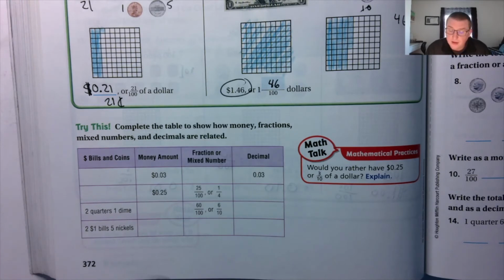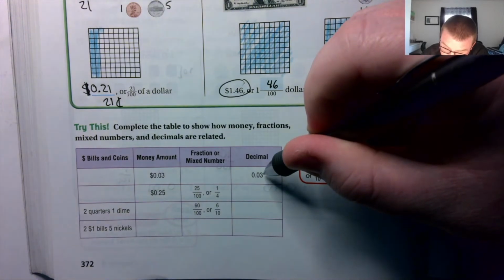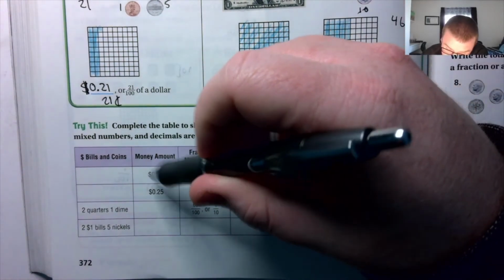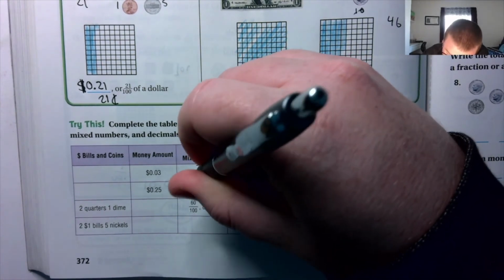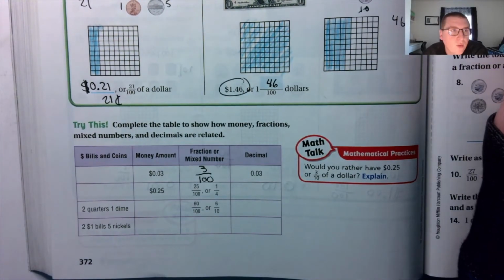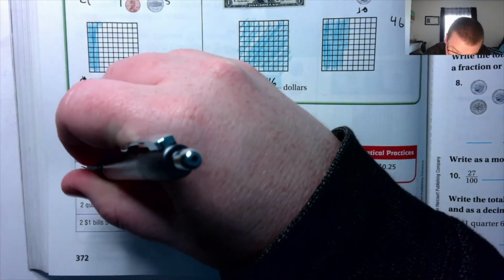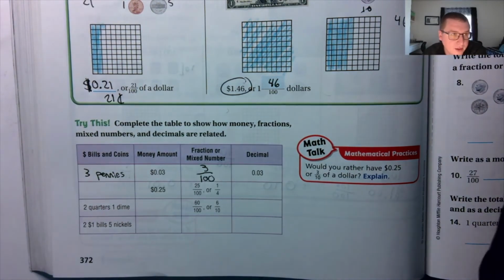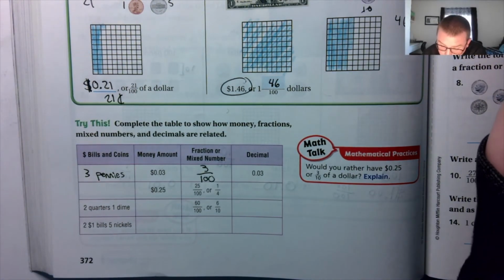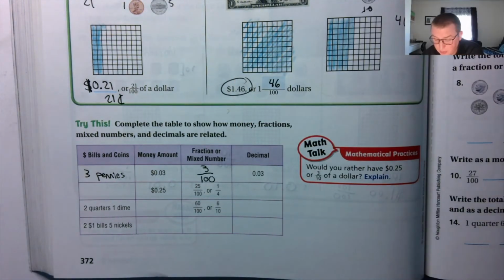So looking at this top one, we have a decimal, which is 3 hundredths, and money, which is 3 cents. So decimal 3 hundredths, just by saying it, we know it's 3 over 100. Then, to say how much bills and coins we have, we would have 3 pennies, because each penny is 1/100th of a dollar.